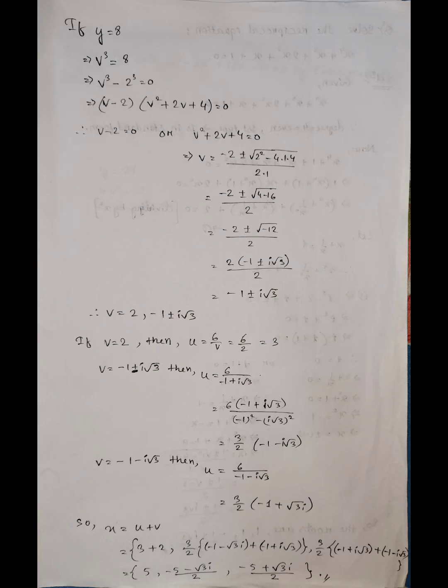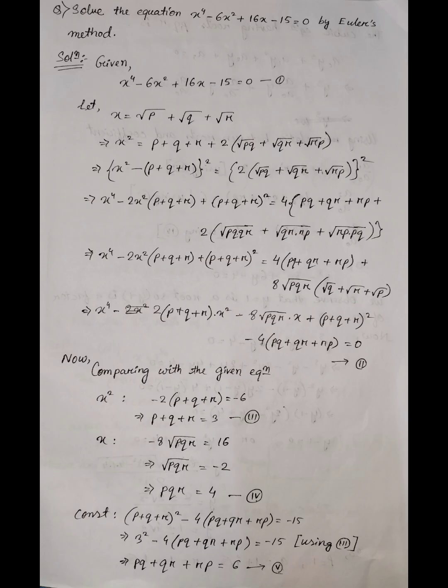Putting these values in u equal to 6 by p, we got u equal to 3 and 3 by 2 multiply minus 1 plus minus i root 3. So the roots are 5 minus i root 3 by 2 and minus 5 plus i root 3 by 2. Here, I am going to explain Euler's method.